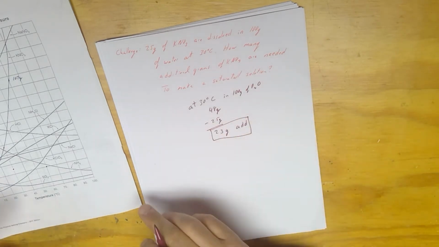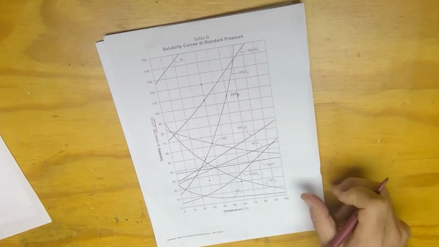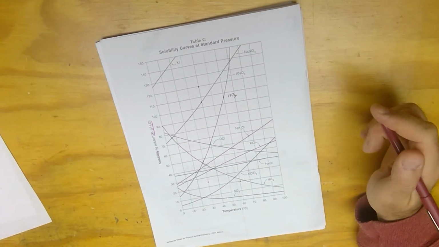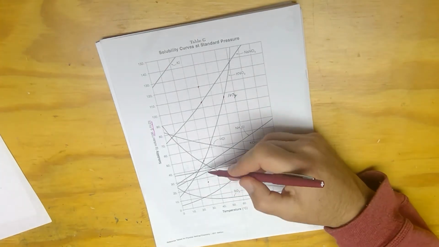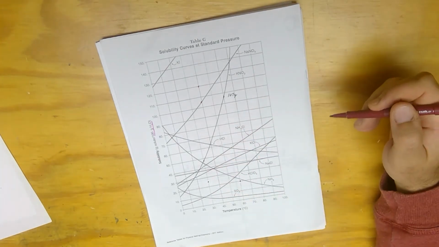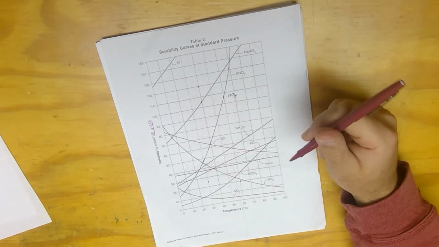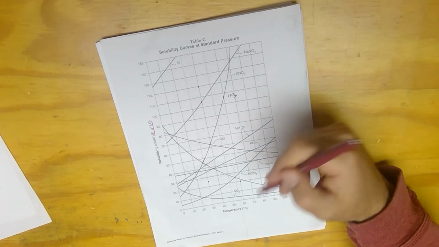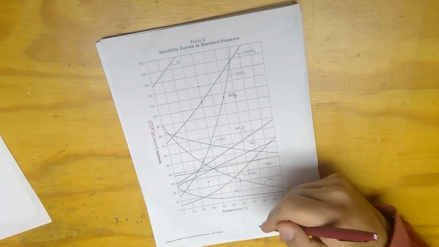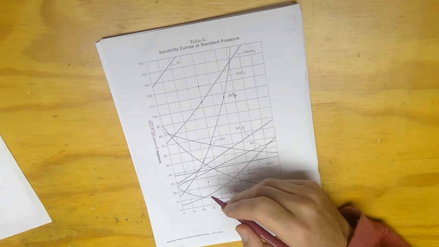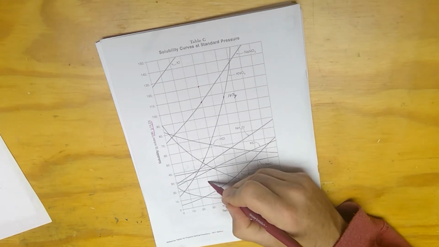All right, now remember, on this, there are really just 3 types of problems. Okay, there's the one that we just did, where you're subtracting. There's another one where we're just looking it up, just using the table. The question could be, you have 25 grams at 30 degrees Celsius of KNO3. What type of solution is that?